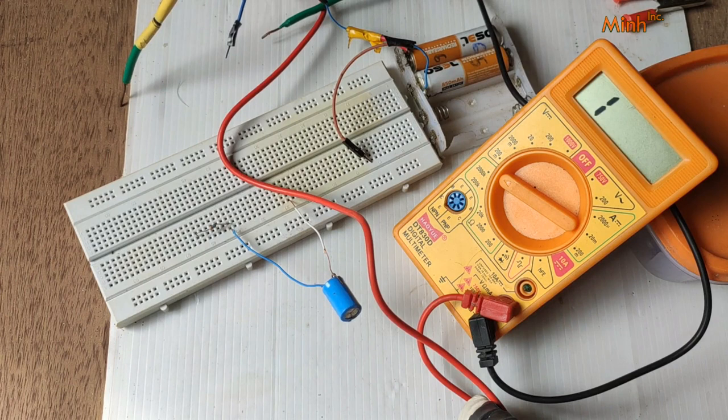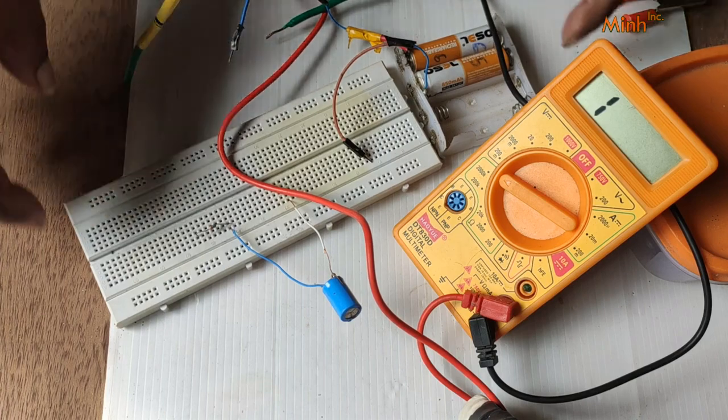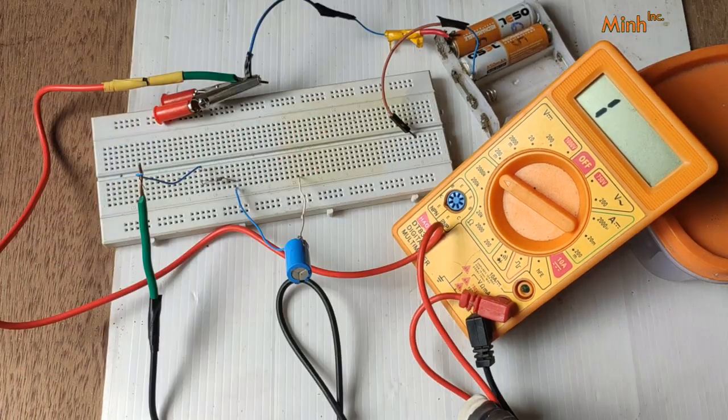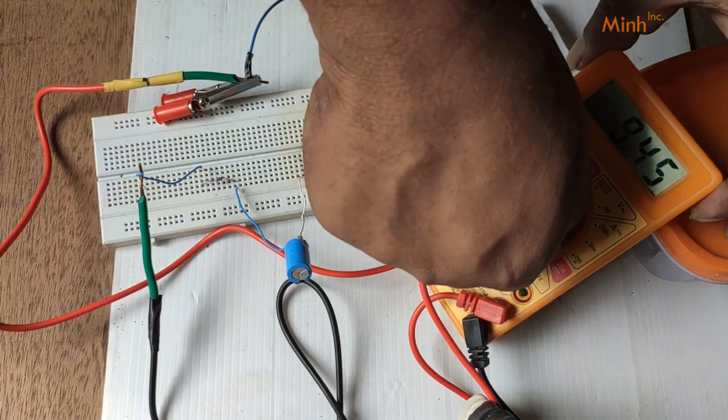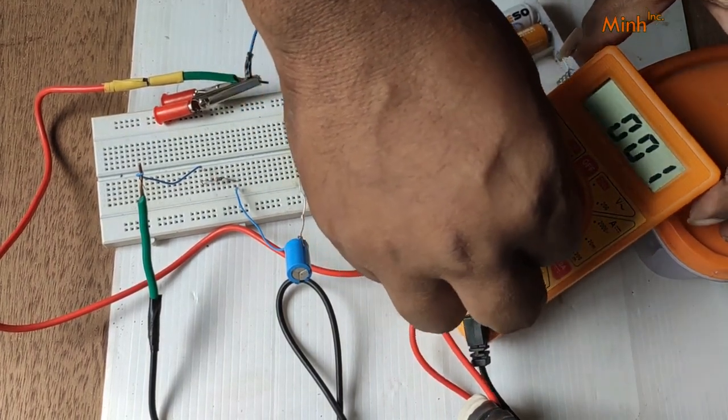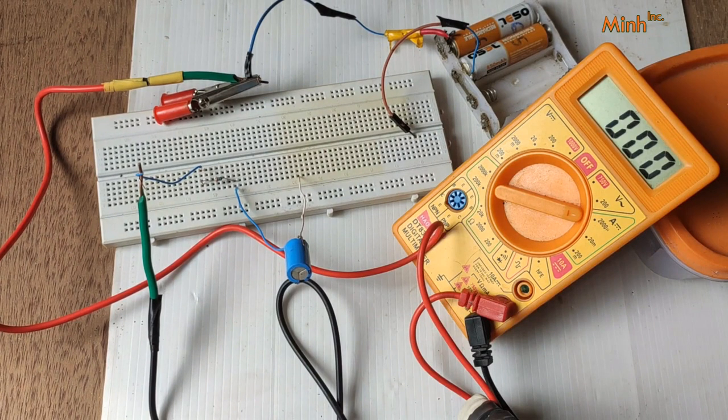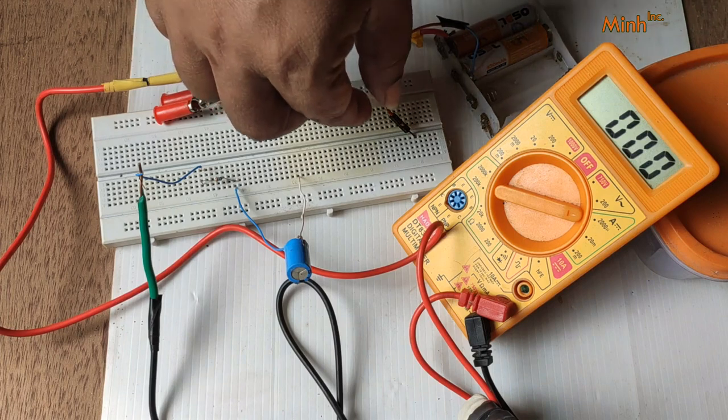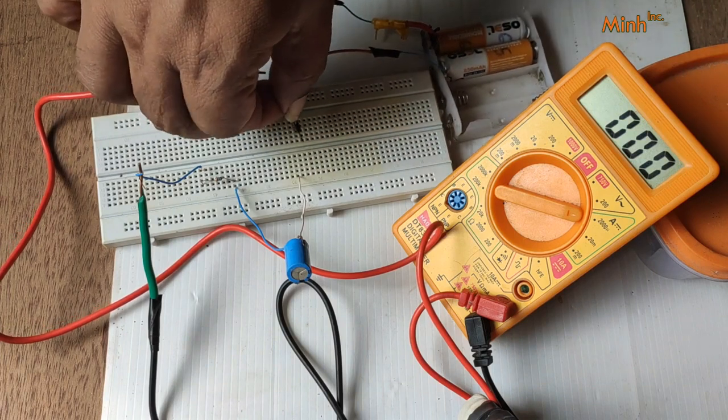Okay, so we'll connect it. Okay, so we have finished the connection. Now I'll attach the battery, and then we'll see the change in current. The current should become 1 or 0. It would take some time because the capacitor is powerful.